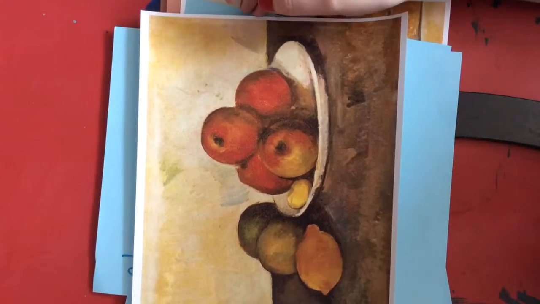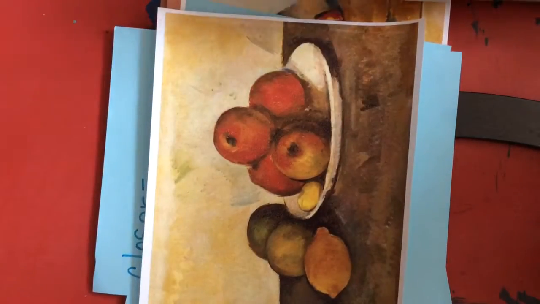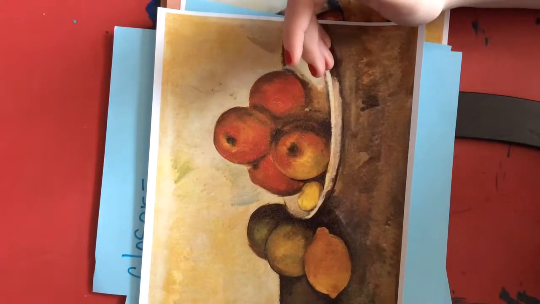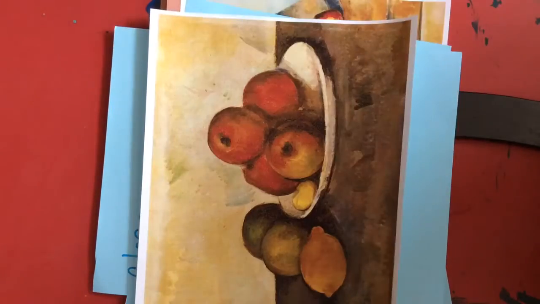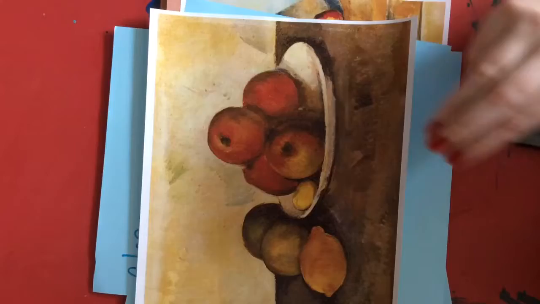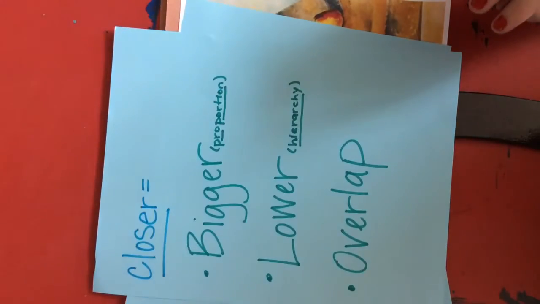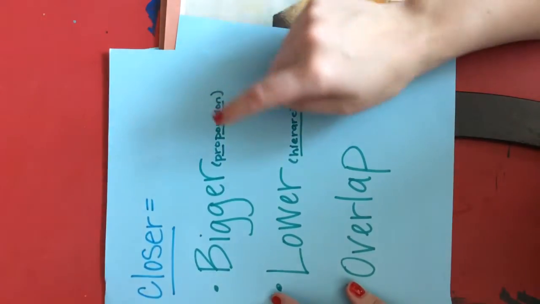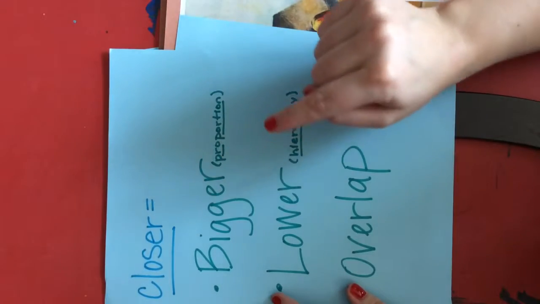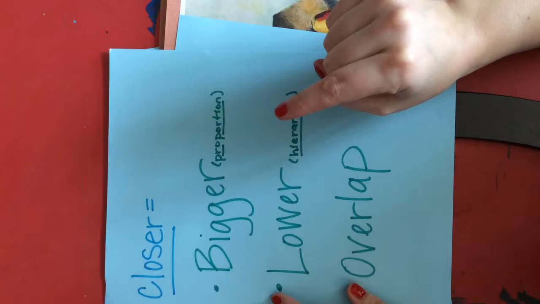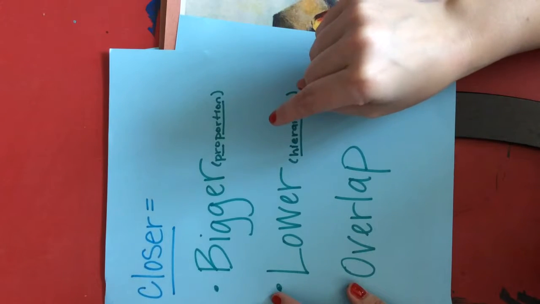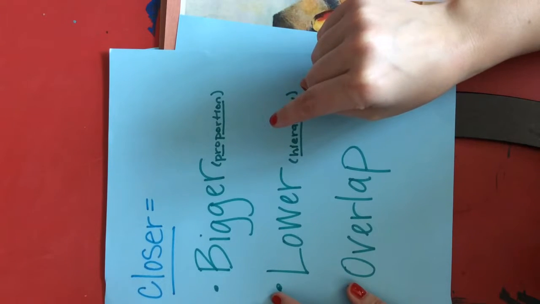What is a still life? A still life is a piece of artwork that usually shows something that doesn't move, like fruit or flowers. There are 3 things that I need to see in your still life drawing. Thing number 1, I'd like to see that the fruit that is closer to the viewer is bigger than the fruit that's further away.